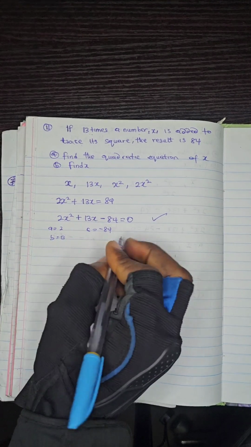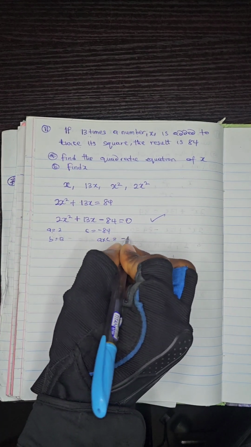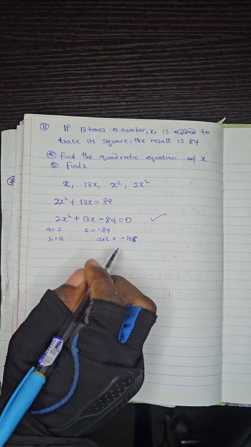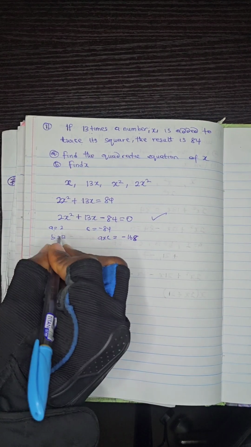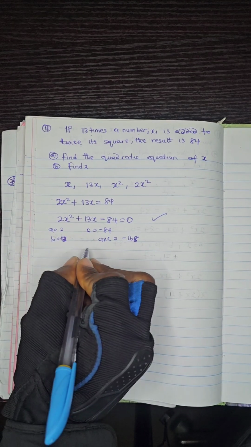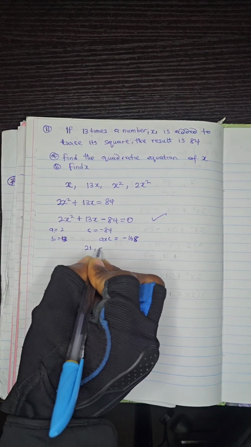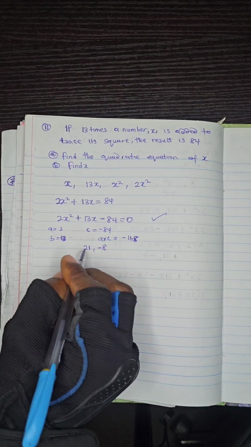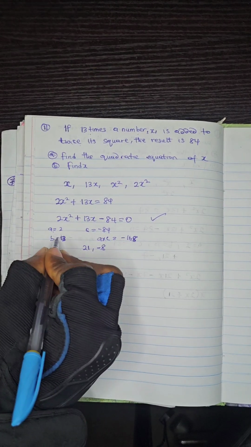So we're going to find our ac, which is 2 times minus 84, which is minus 168. We're going to find two numbers that when you multiply them, you get minus 168, but when you add them, you get our b, which is 13. So those two numbers are, if I'm not wrong, 21 and minus 8. 21 times minus 8 will give you this. 21 plus minus 8 will give you plus 13.